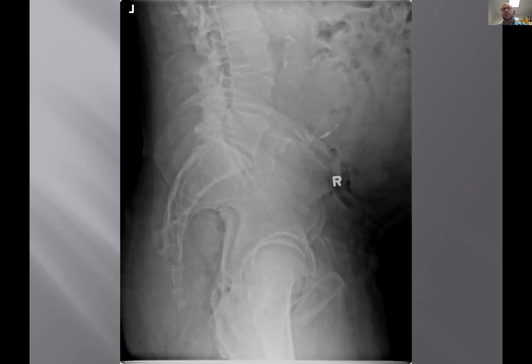Aneurysm for one. Okay, good. Aortic. So everyone agrees that there's an aortic aneurysm here.